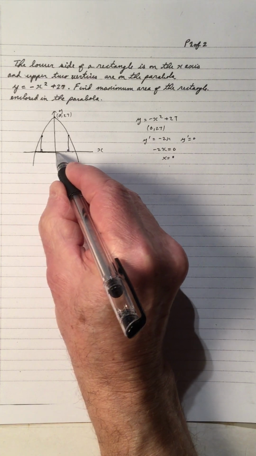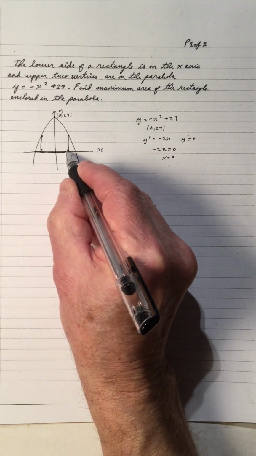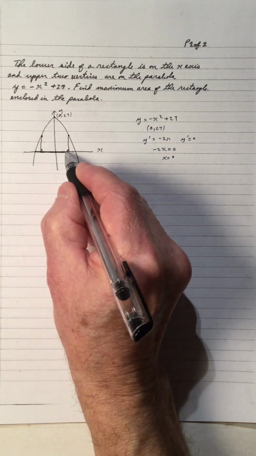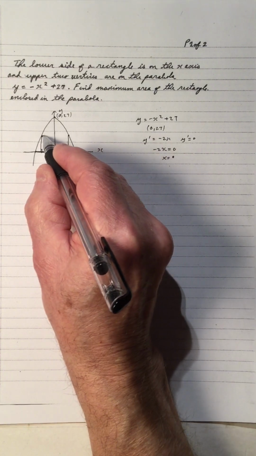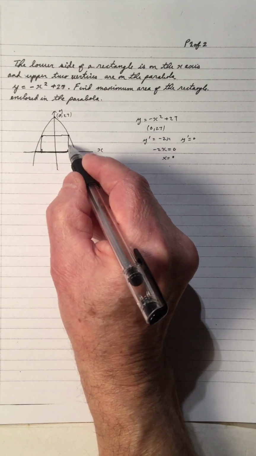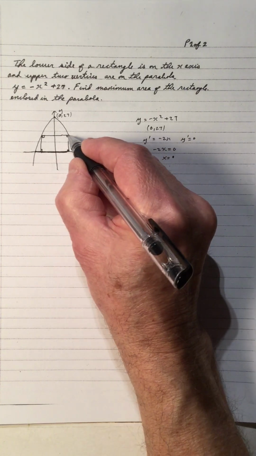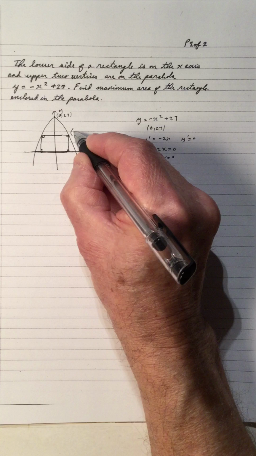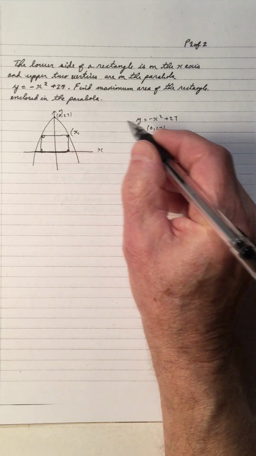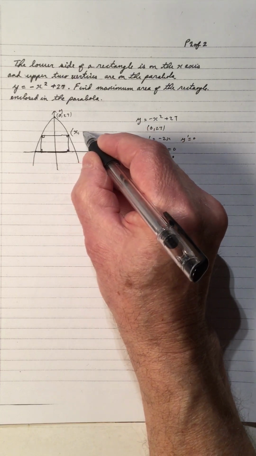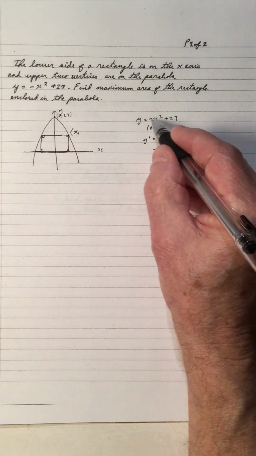Then this is the part of the rectangle that lies on the x-axis, parallel to the top, and these are all right angles, so this is a rectangle. So whatever this point is here, this is the point (x, y).